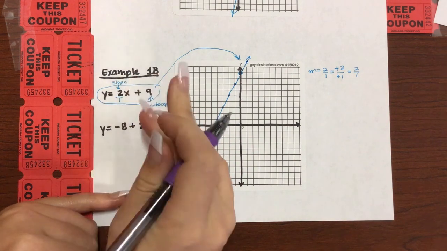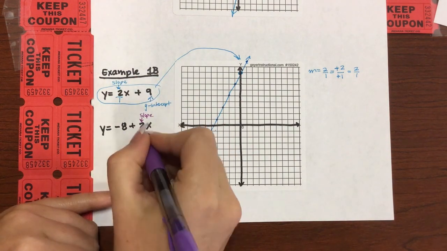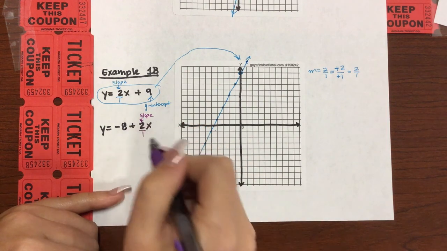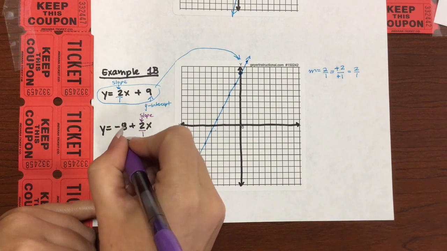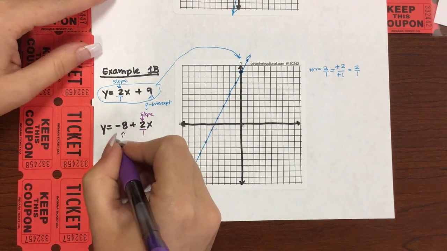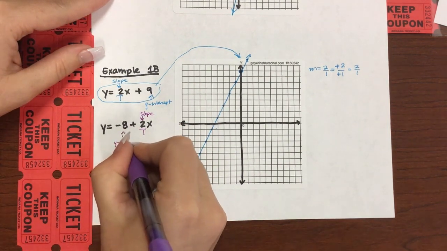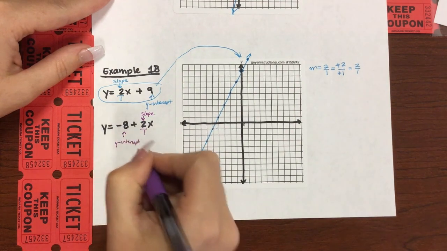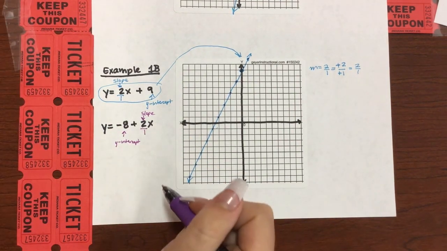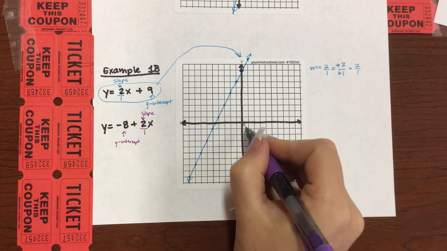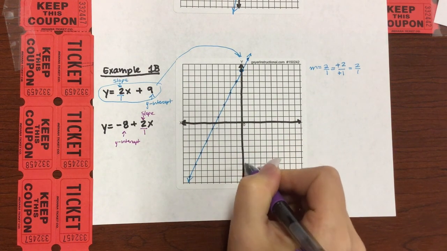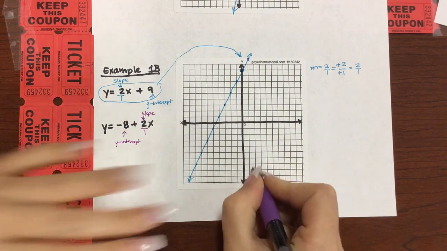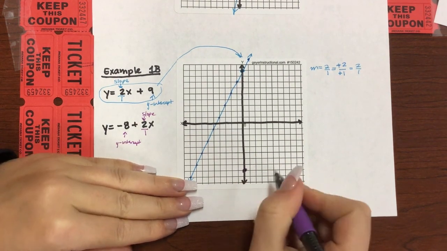Okay, so even though they're just the order swapped, it's totally okay. And the slope is still going to be 2 over 1. And since this is where the slope is, this number on the outside is the y-intercept. So here, the y-intercept is negative 8. So I'm going to go ahead and graph that. Negative 8. So this would be negative 1, negative 2, negative 3, negative 4, negative 5, negative 6, negative 7, negative 8 right there.